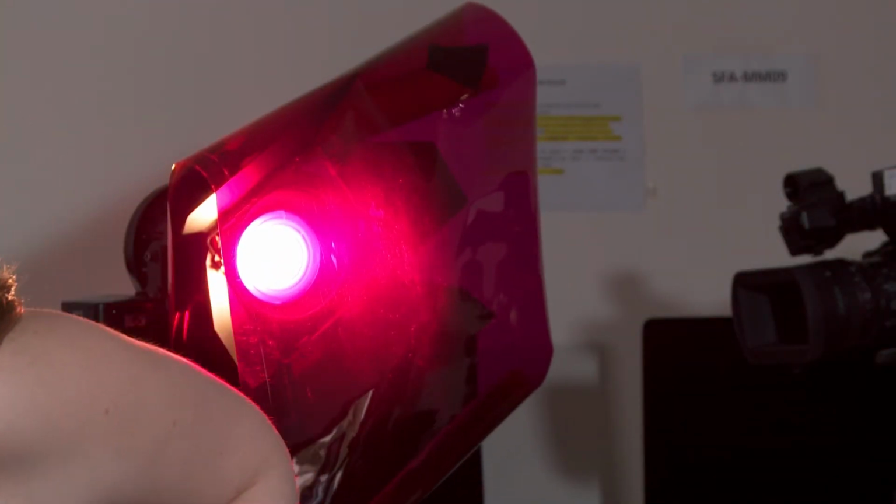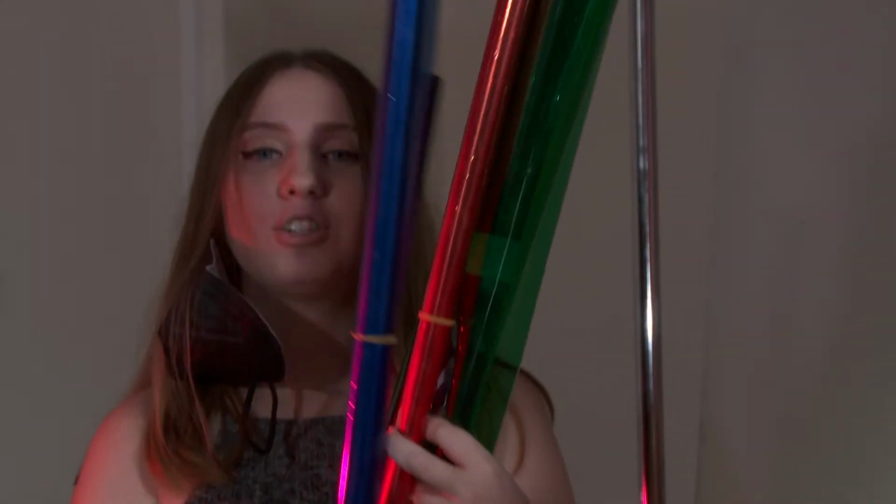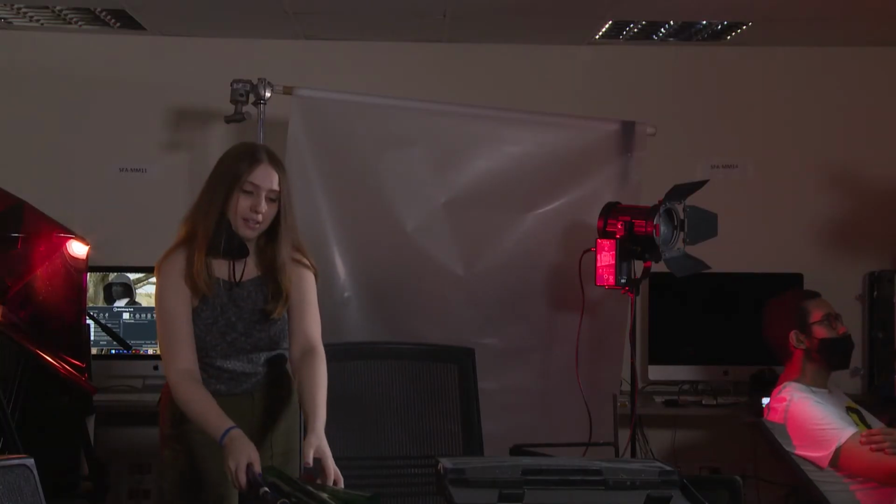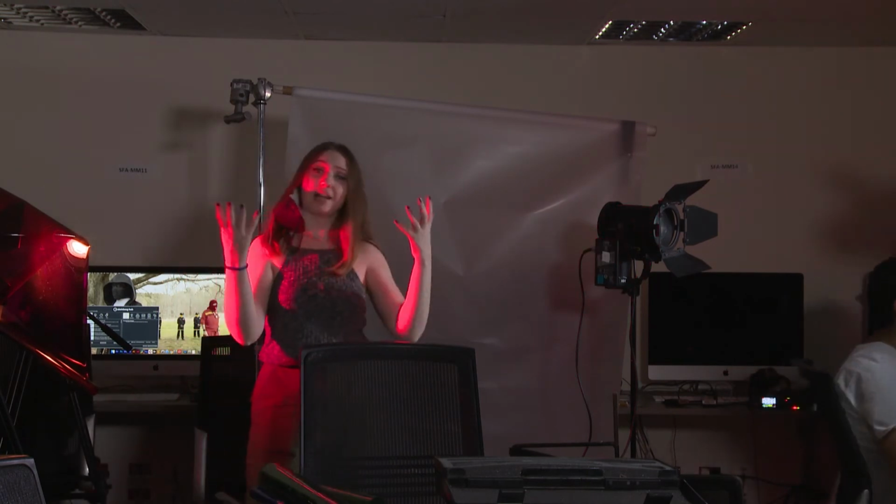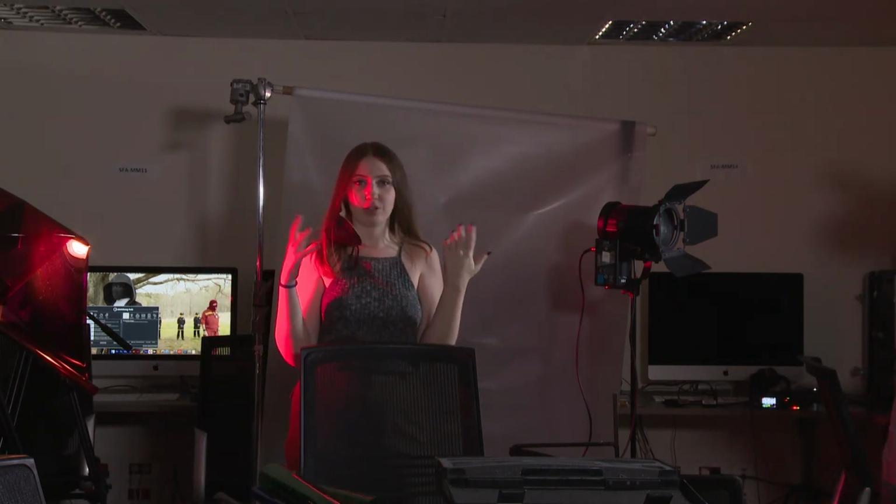We have absolutely different types of gels. As said before, every single type of color. We have greens, we have oranges, we have purples, literally every single color. And you can light your setting with absolutely different colors to create a particular mood that you're wishing for.